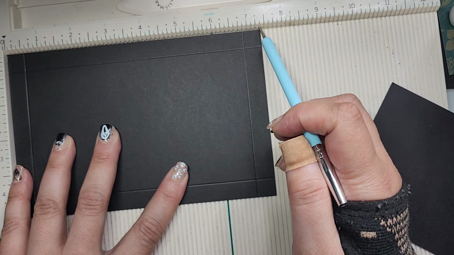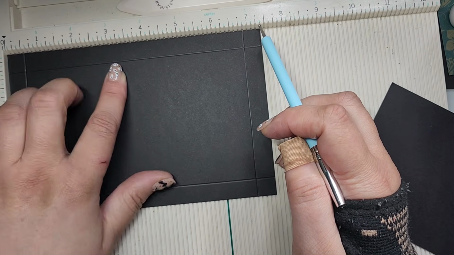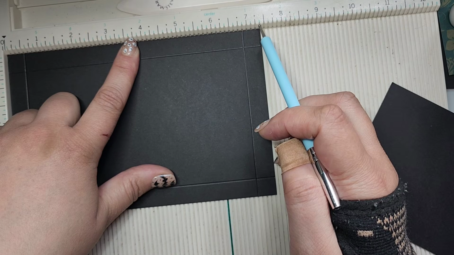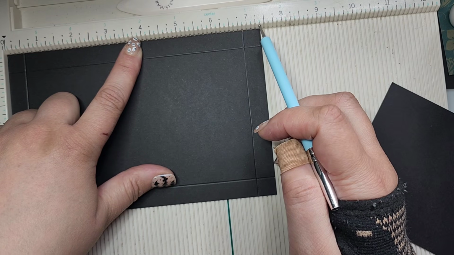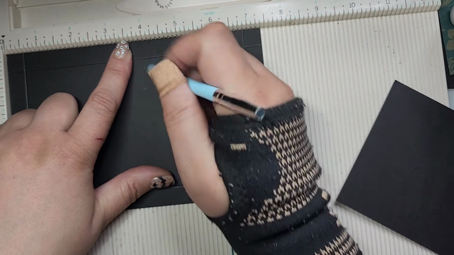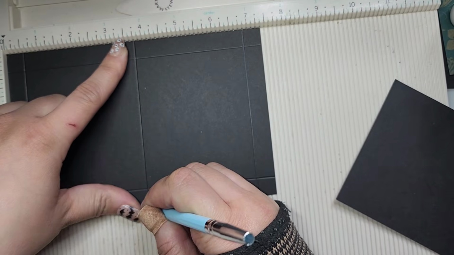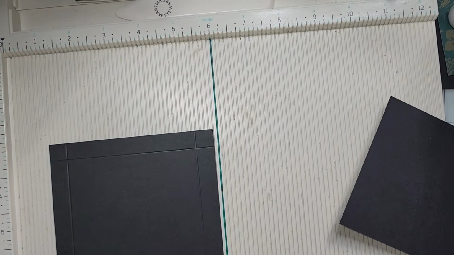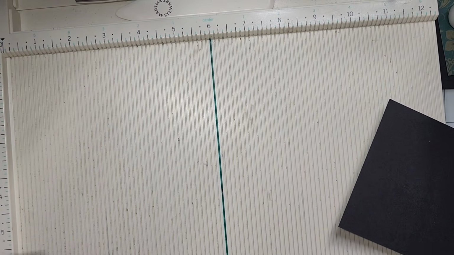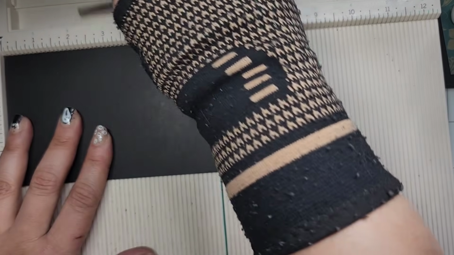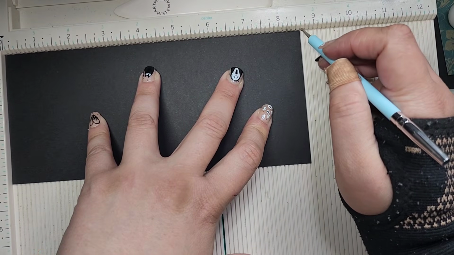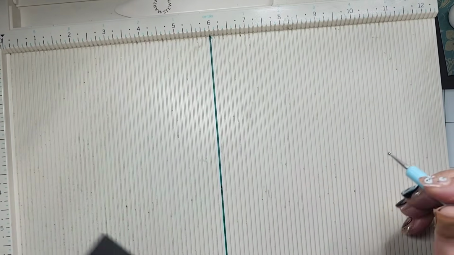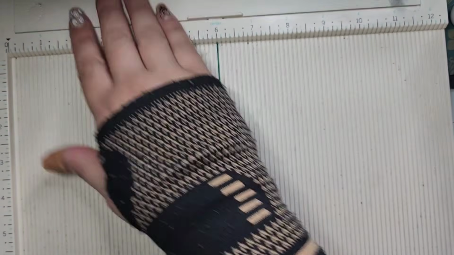Half of 7 is 3.5. Half of a quarter is an eighth. And then another eighth. Gotta decide where we're gonna draw the line. Right here. And so, I don't know, I put it down like I was done. Now I'm done.